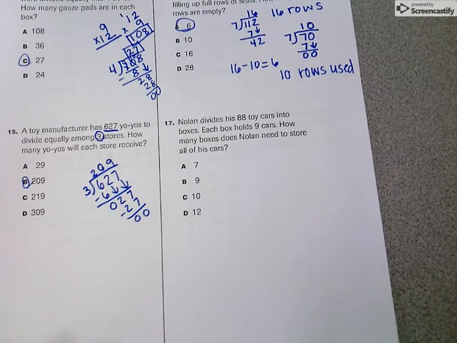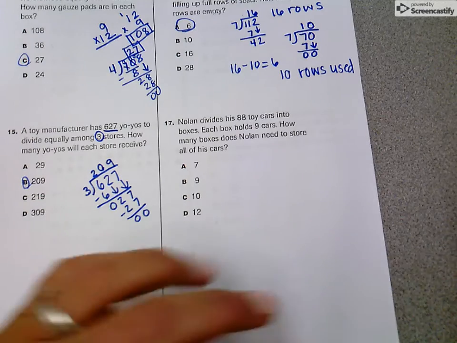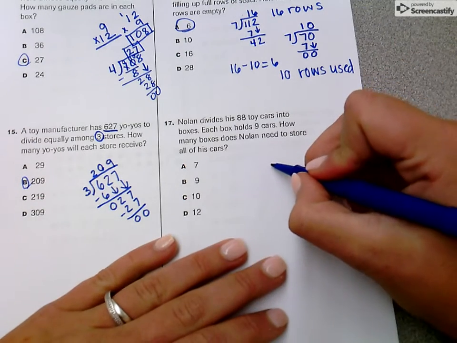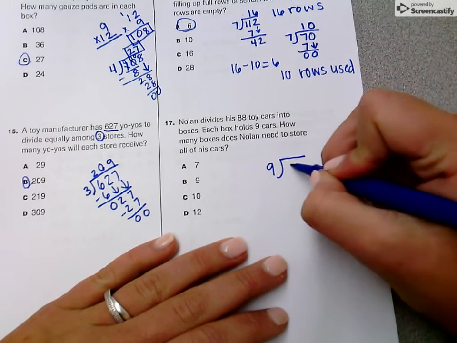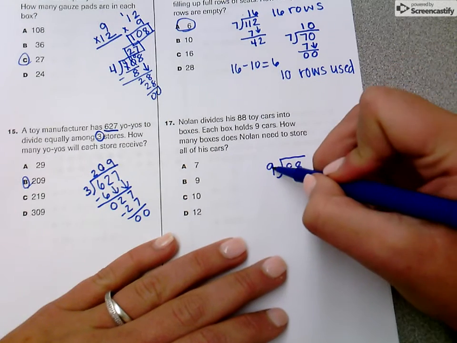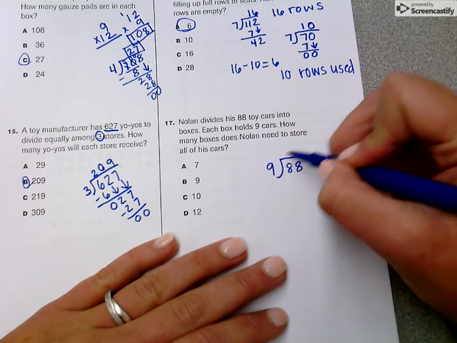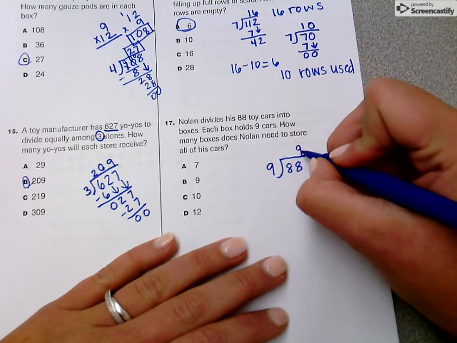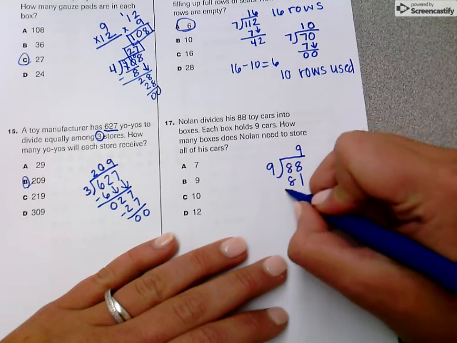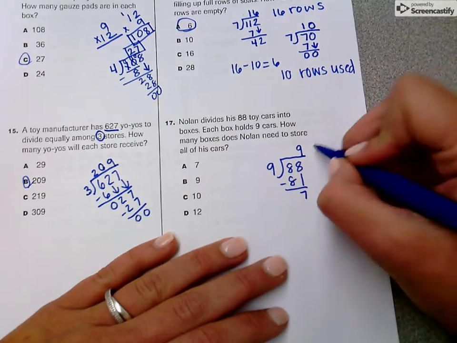Nolan divides his 88 toy cars into boxes. Each box holds 9 cars. How many boxes does Nolan need to store all of his cars? So this is just plain old division. Each box holds 9 of the cars. There's 88 cars total. 9 can't go into 8, but it can go into 88 a total of 9 times. 9 times 9 is 81, with a remainder of 7.